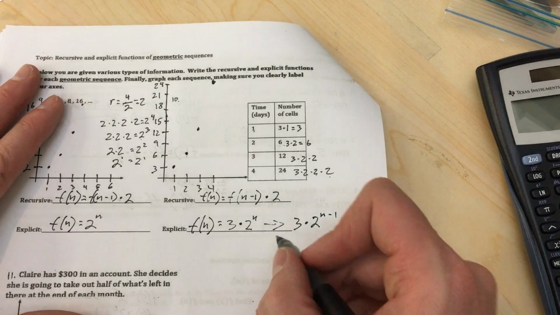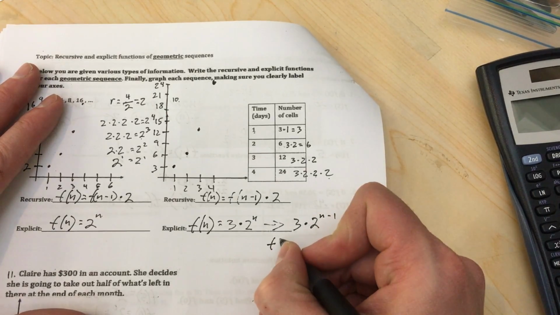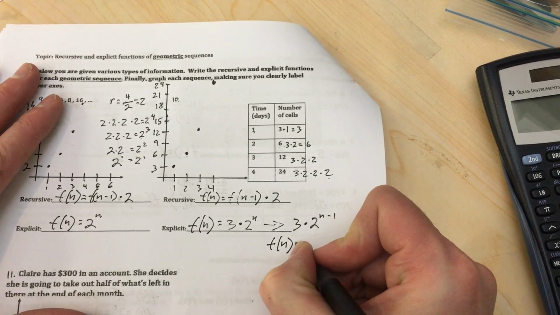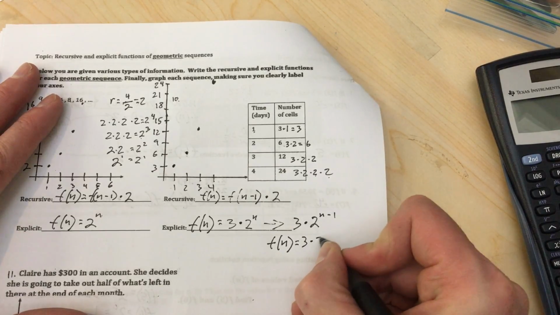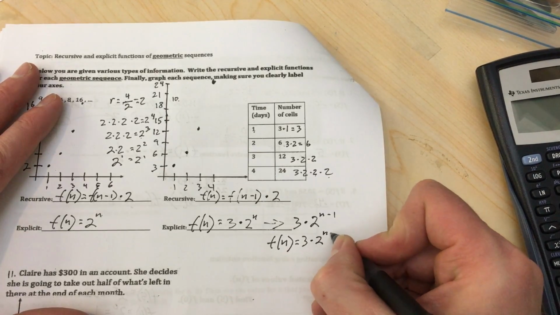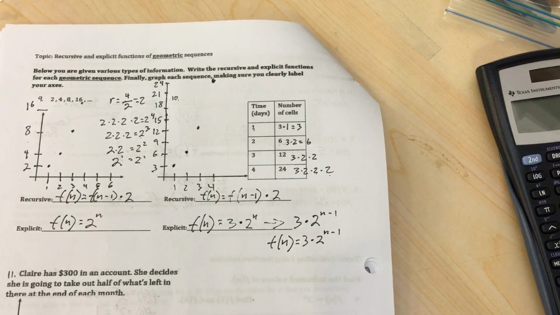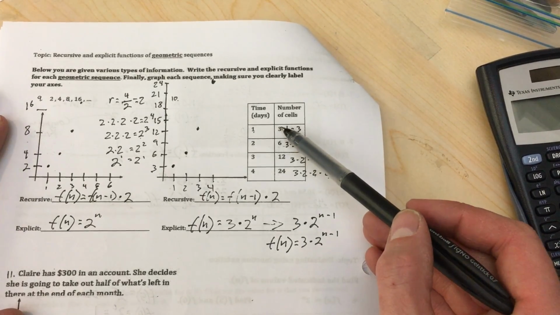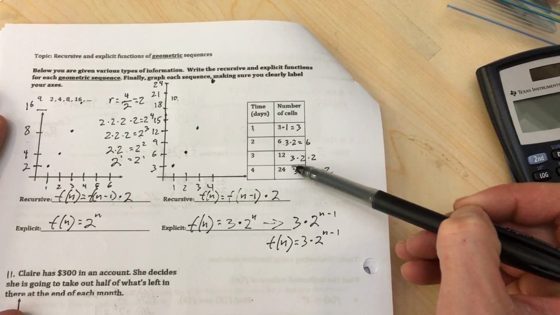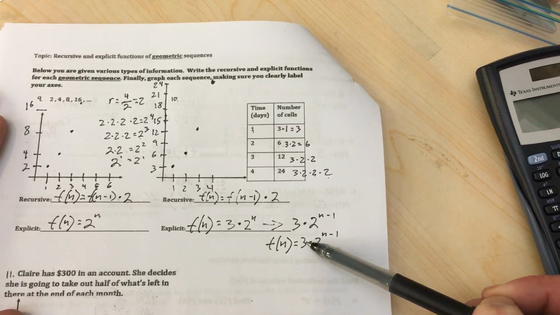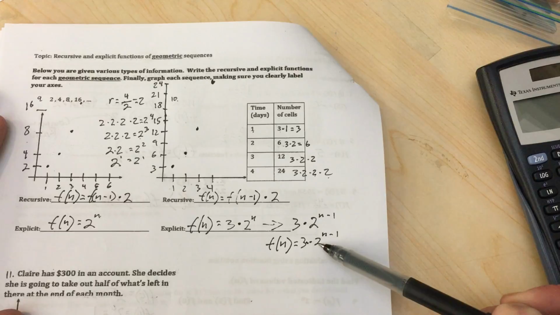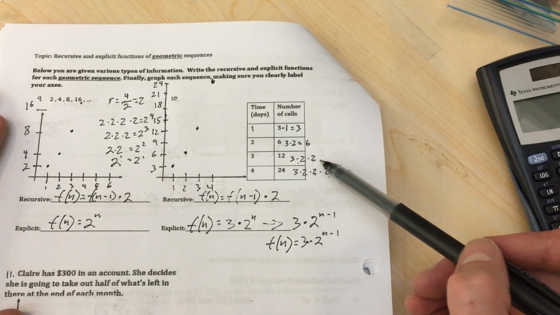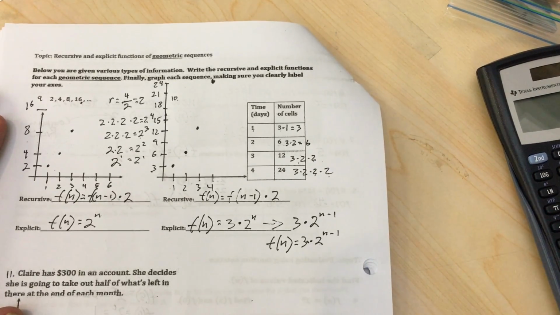So we would write that in function notation as f of n equals 3 times 2 to the n minus 1. What it's really saying is find your original factor, that common one. That's the very first thing that goes in there. Everything else is based on how many times something is being multiplied.